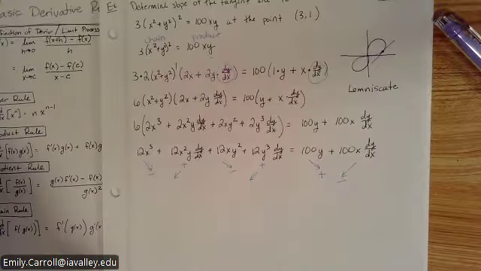Okay, so 12x squared y dy dx plus 12y to the third dy dx, and then minus that guy, 100x dy dx.